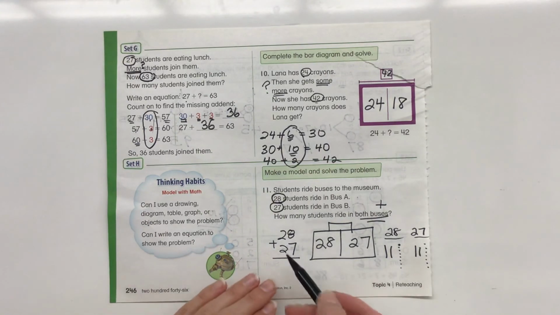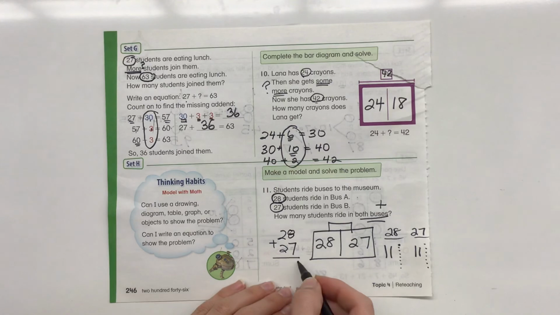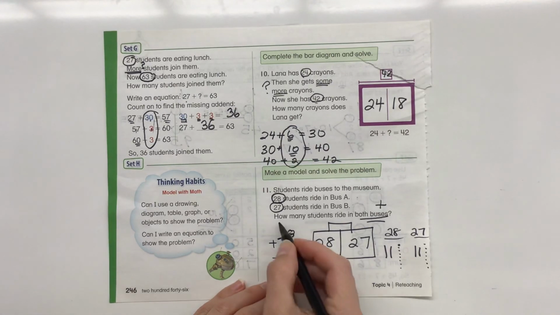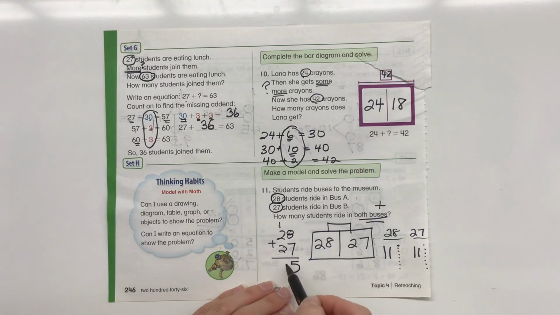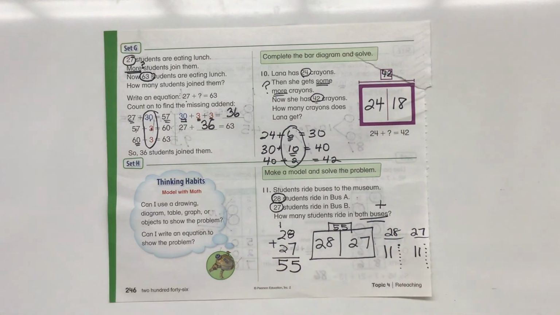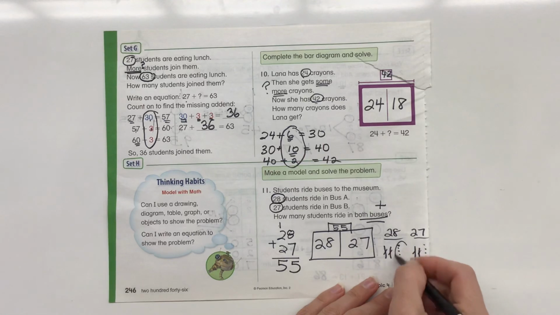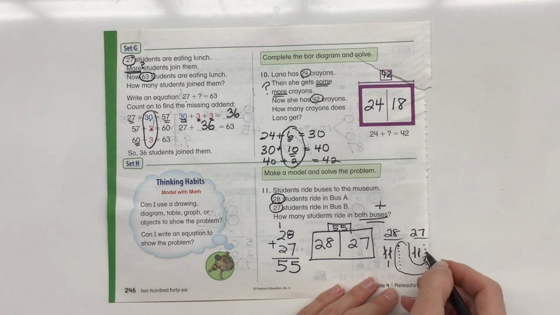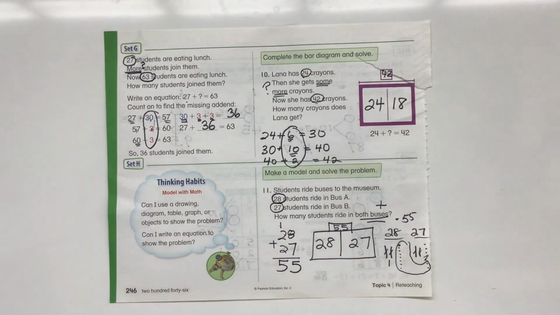All right. I'm going to go ahead and do the stacking method. 8 plus 7 is 15. 5 in the 1's place, 1 in the 10's place. 1 plus 2 is 3, 4, 5. So we have a sum of 55. So our total there would also be 55. And if we counted these all together, we would have 10, 20, 30, 40. We'd bundle these into 50, 51, 52, 53, 54, 55. All right, great job, everybody.